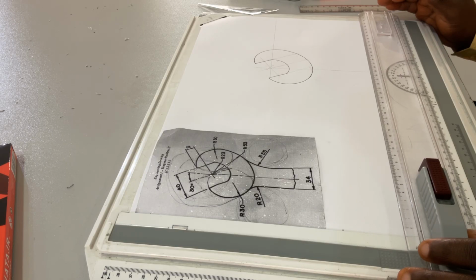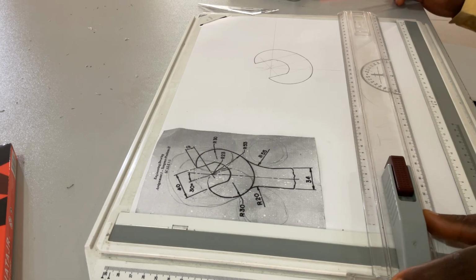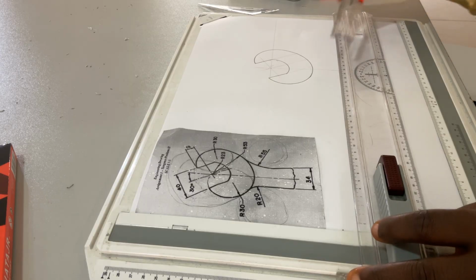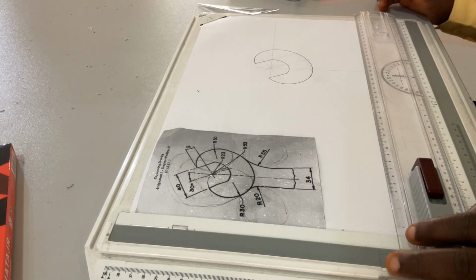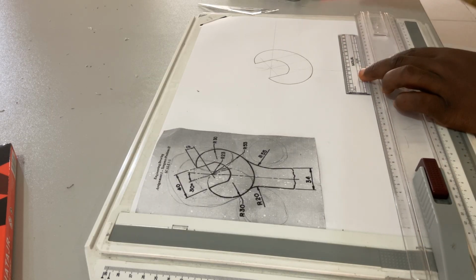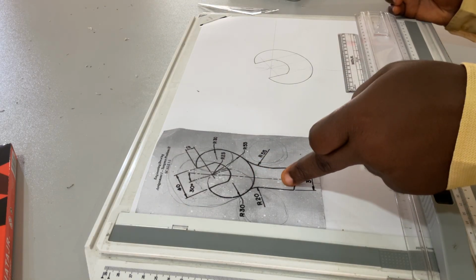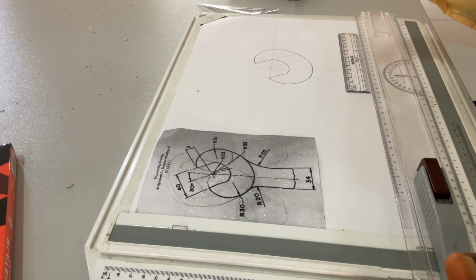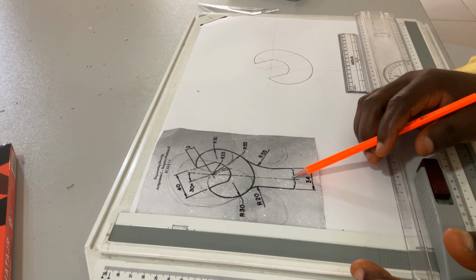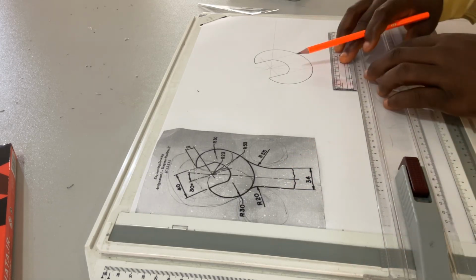So what am I going to do now? I am going to measure on this line. I'm going to measure, see, 34. So 34 from this point to this point. So this is the center. So like I did here, 20, 20. So you have to divide these two on the two sides. So 34 divided by 2 is 17. That means from here to here is what? 17. And from here to here is what? 17.